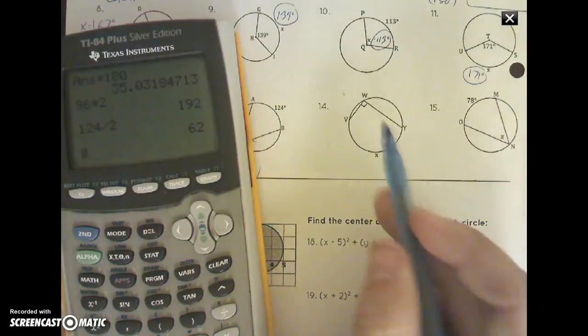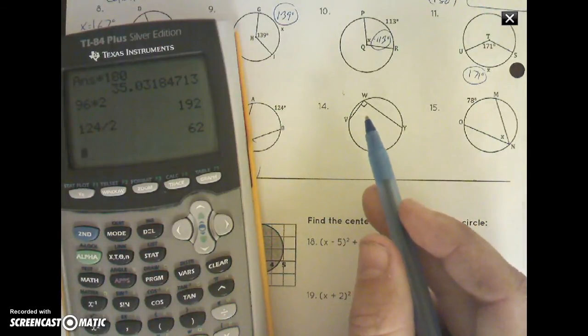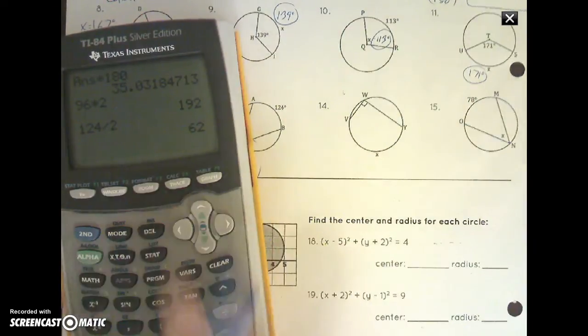What does this little box mean? Hopefully you guys are cool with it being 90. To get to the outside, we're just doing 90 times 2.